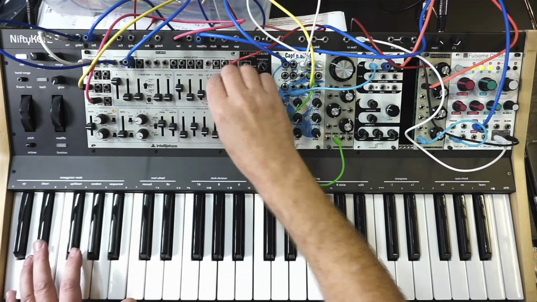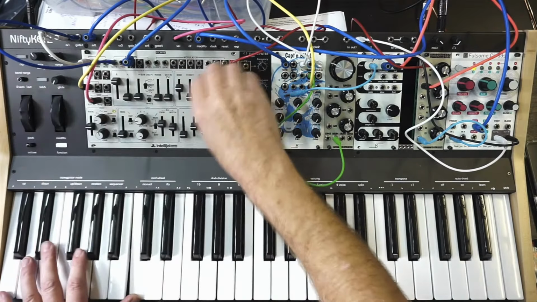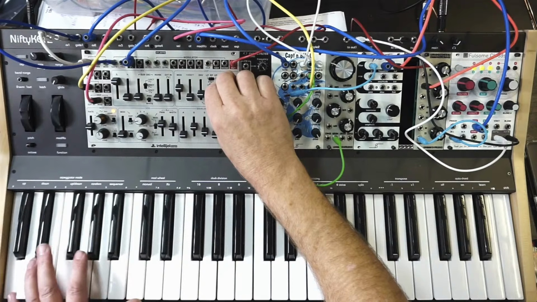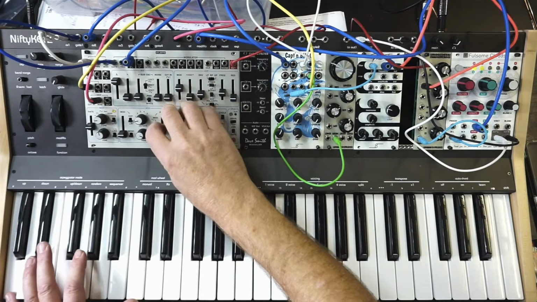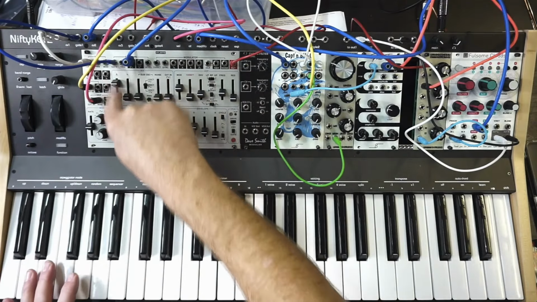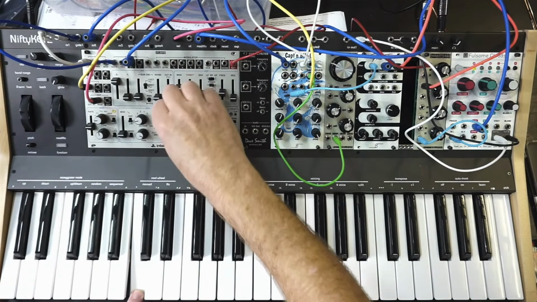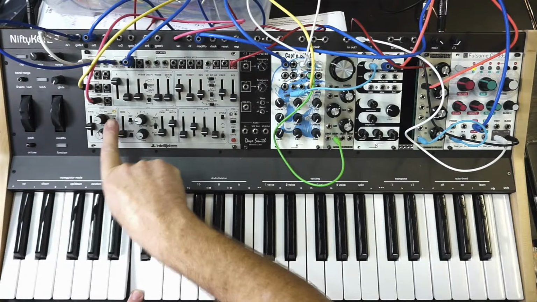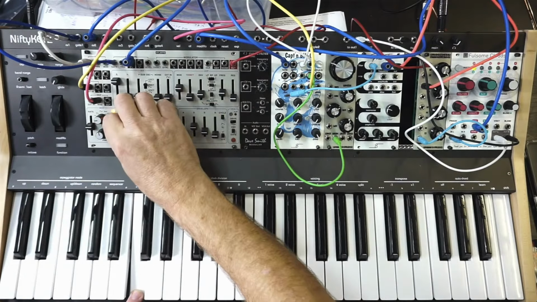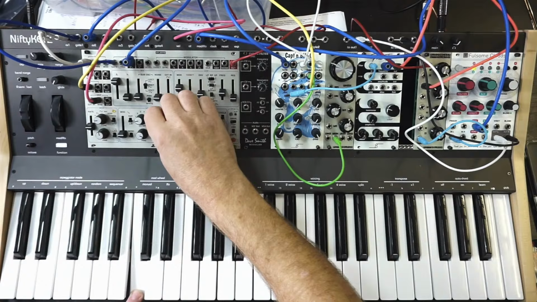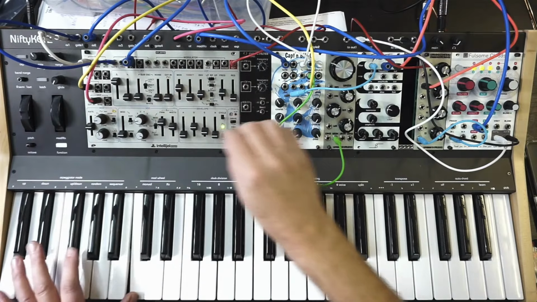So this sound is quite a common sound. And what I'm doing in this is I've got a square wave and I'm just moving this parameter here with this LFO, which is essentially modulating the sound.